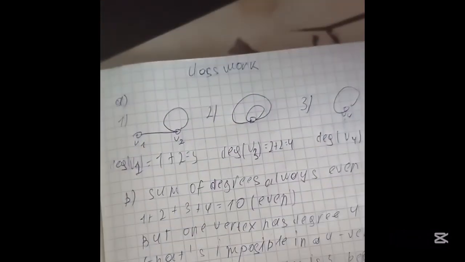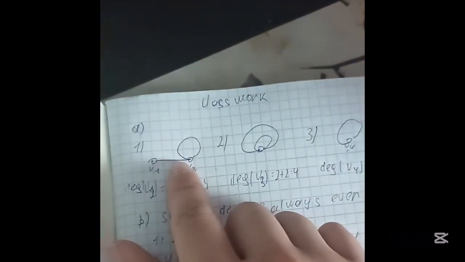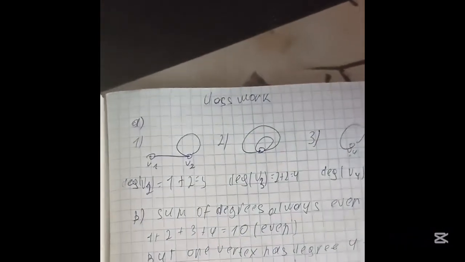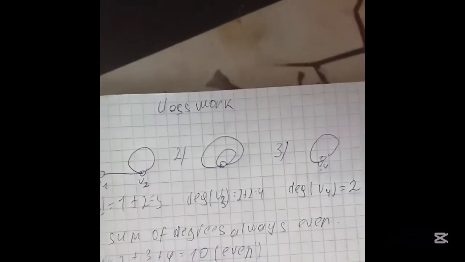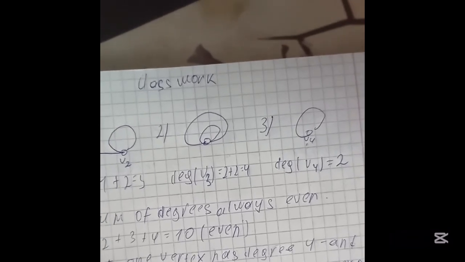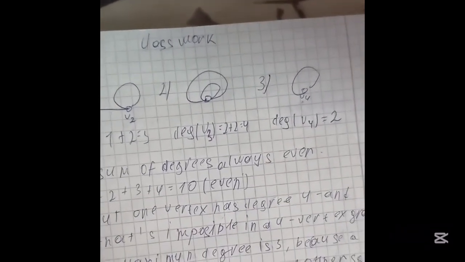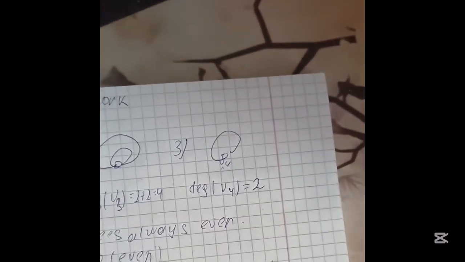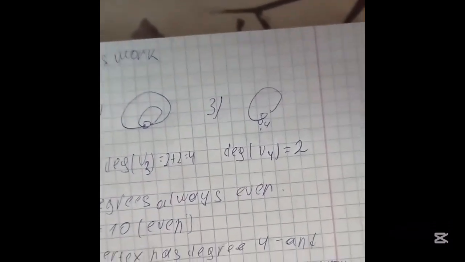So, first picture, V1 connects to V2, and we have a loop. Overall, we sum the connections, and we have 3. And we have 2 for the loop, which counts as 2 plus 2 equals 4. Its total degree is 4 and 3, and therefore the degree of V4 equals 2.